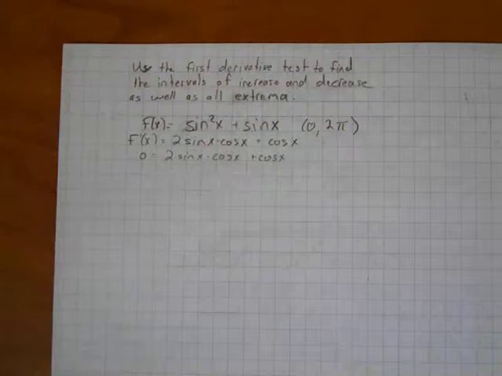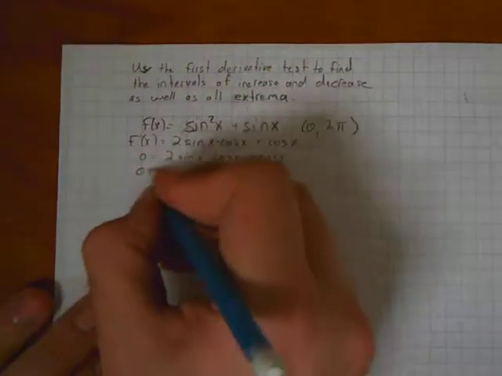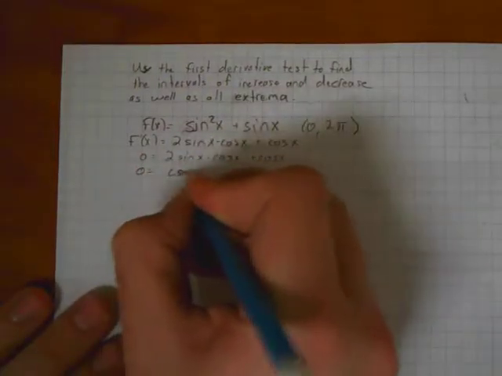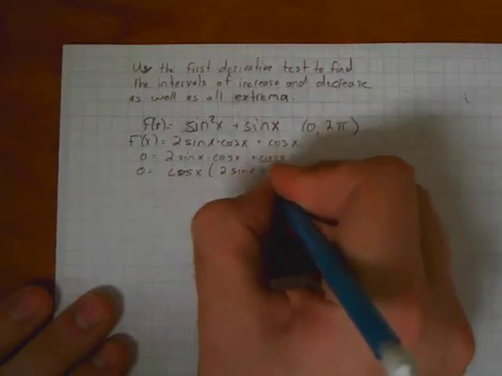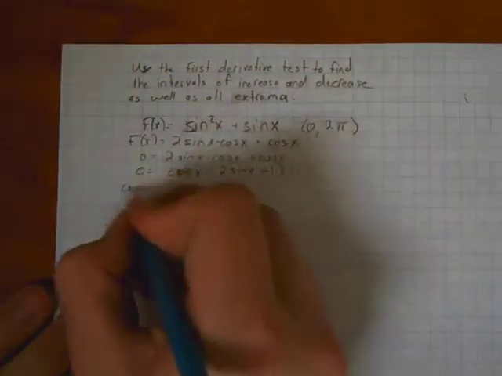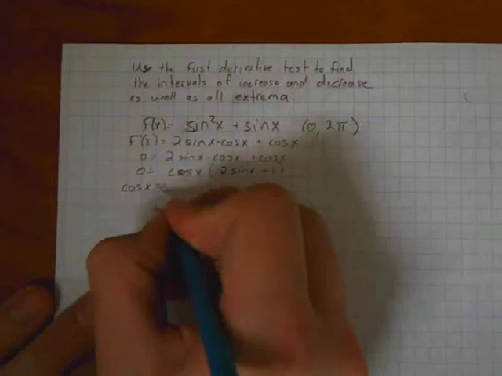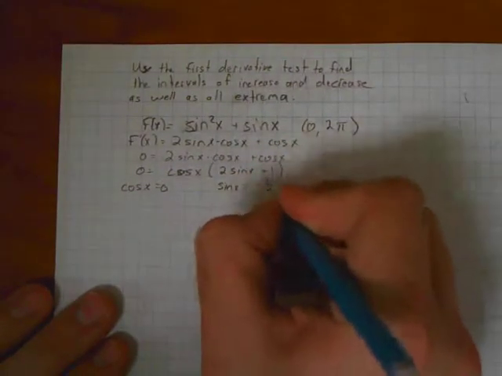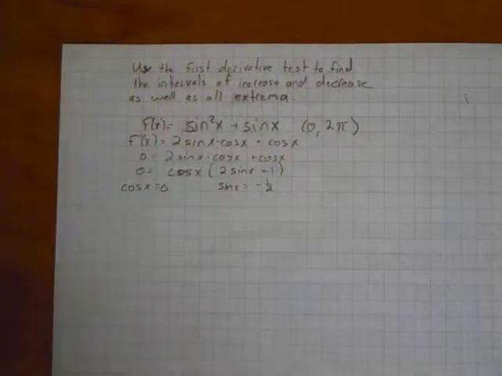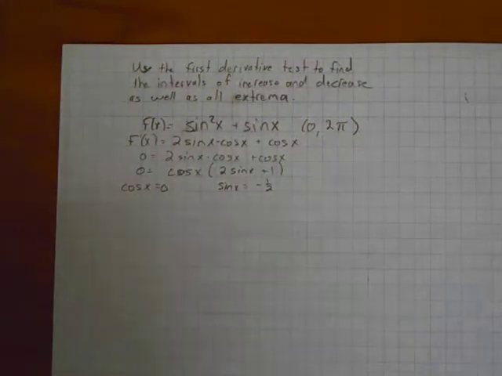To do that, I can notice that they both have a cosine. So I'll factor out a cosine. This will be 2 sine of x plus 1. So I want to know when cosine of x is equal to 0, and I want to know when sine of x is equal to negative 1/2. And again, I'm only on the interval from 0 to 2 pi, and that is not including 0 and 2 pi.